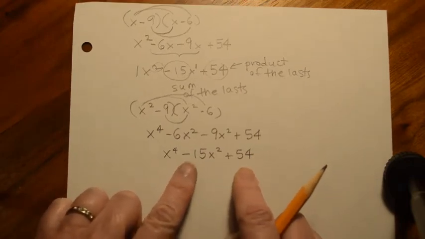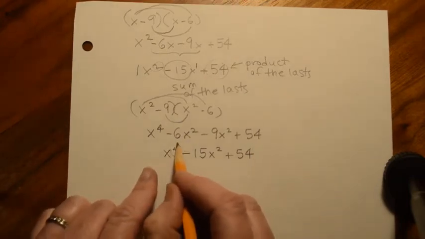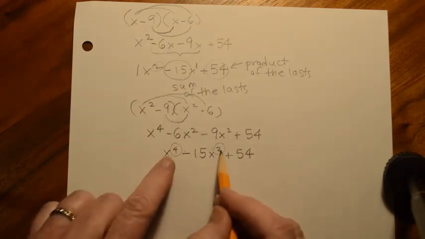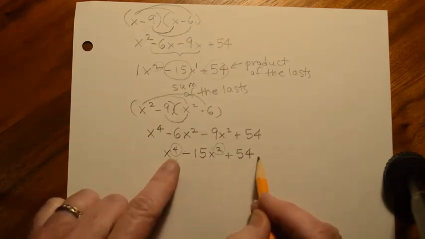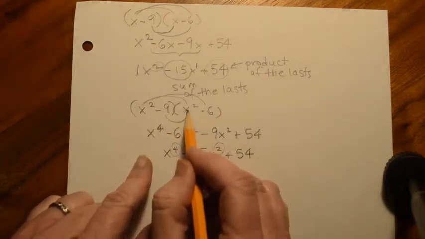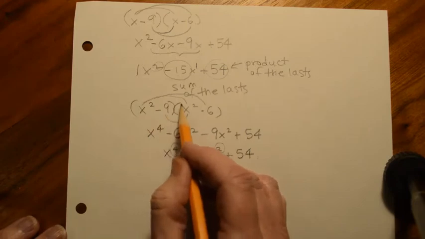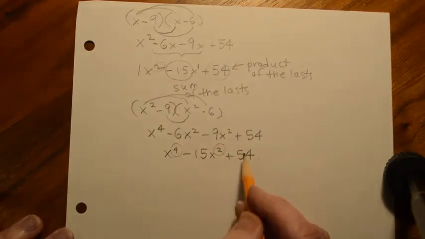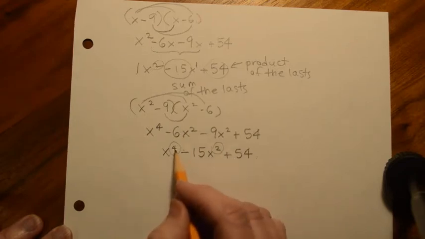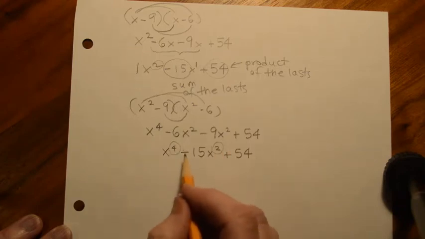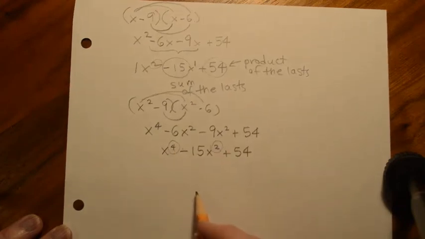So we get x to the fourth minus 15x squared plus 54. Again, these are the same numbers as before, but I just want you to see that we get that pattern again, where this exponent is double this one, and there's no variable right here. So as long as these two match, and they both have a coefficient of 1, we should get an easy general trinomial, even though these won't be the typical x squared, x to the first, but they'll still have that pattern of this being double this one.